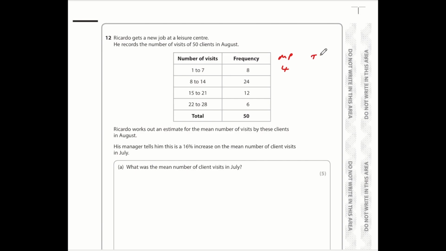So therefore the total number of visits would be 4 lots of 8. So 8 times 4, which is 32. So I should make a note that this is the estimated total. And this column here is the frequency times the midpoint. So what we need to do here when we're working out an estimated mean, we need a midpoint column and we need a frequency times the midpoint column.